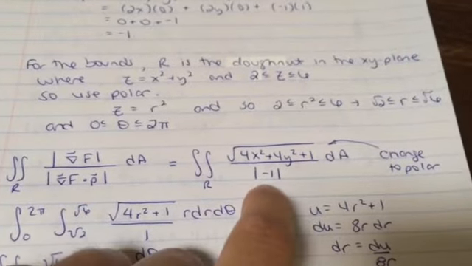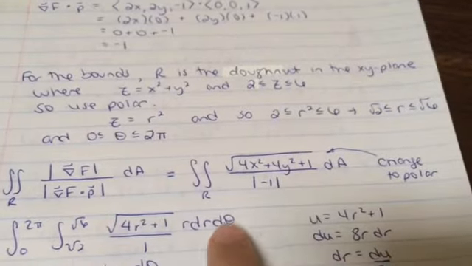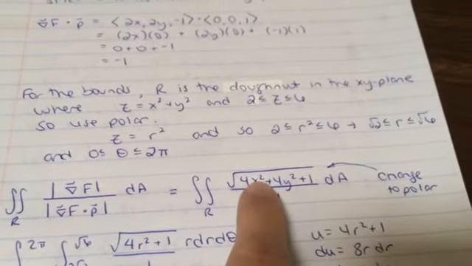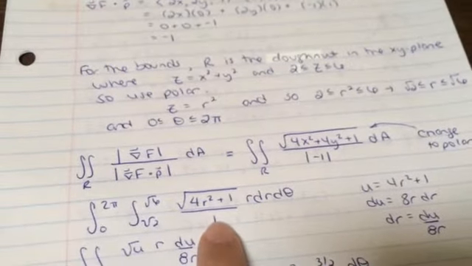But now I'm going to change it to polar. So it was in rectangular. When I change it to polar, the dA has to become r dr d theta. Factor out the 4, x squared plus y squared is r squared. Absolute value of -1 is 1.